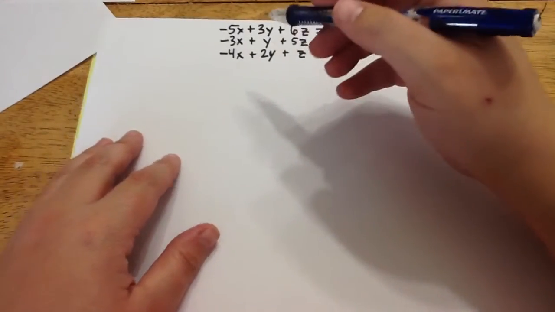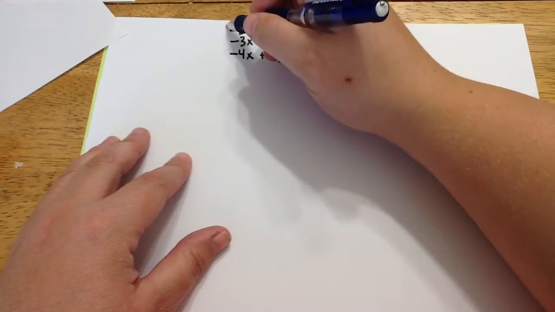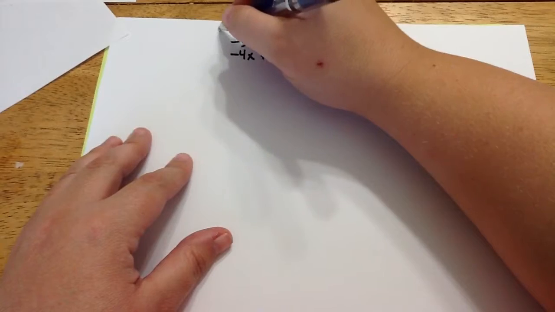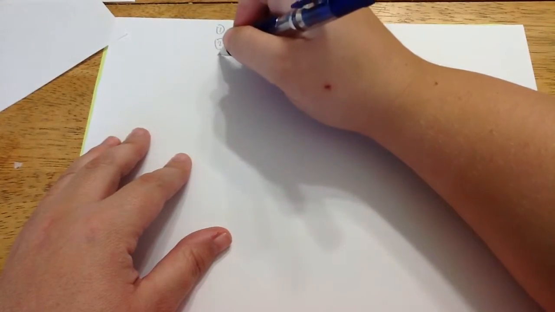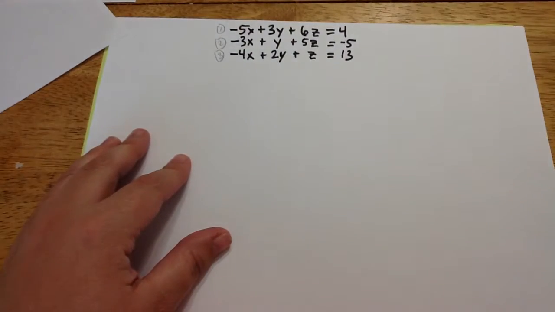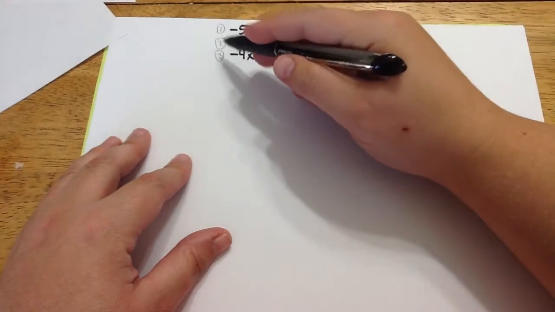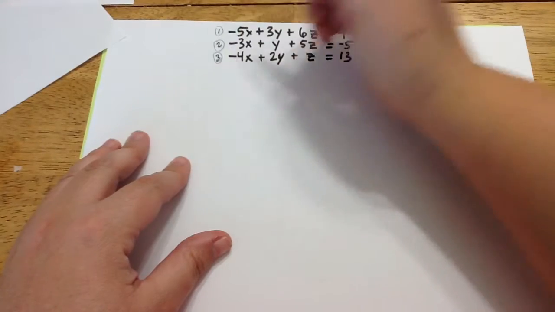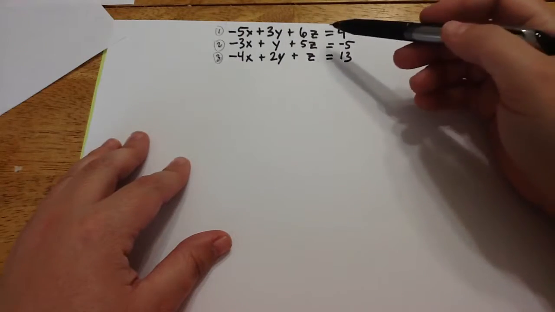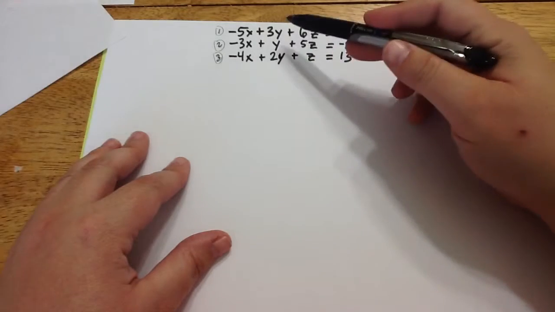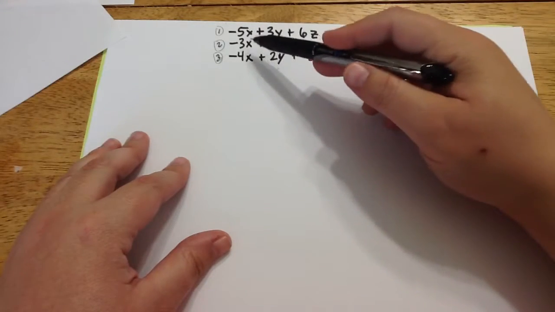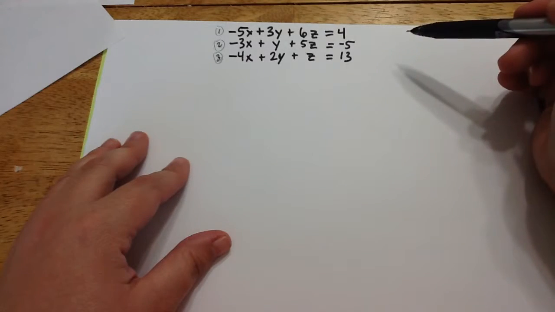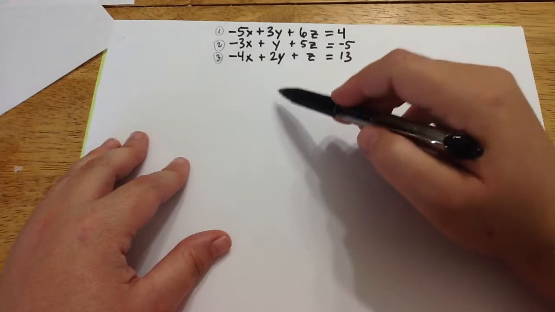What we need to do is label these equations. We're going to call them 1, 2, and 3. So equations 1, 2, and 3. Okay. We need to pick a variable to get rid of. So we could either get rid of the x's, get rid of the y's, or get rid of the z's. It does not matter which variable to get rid of, just pick one.